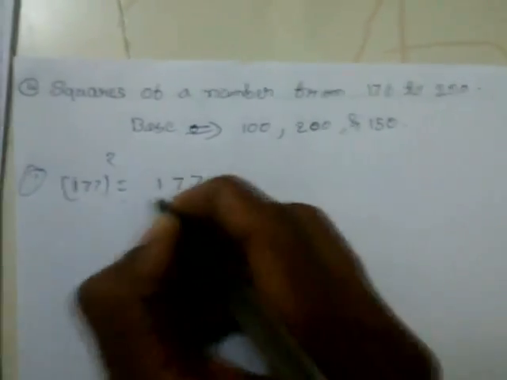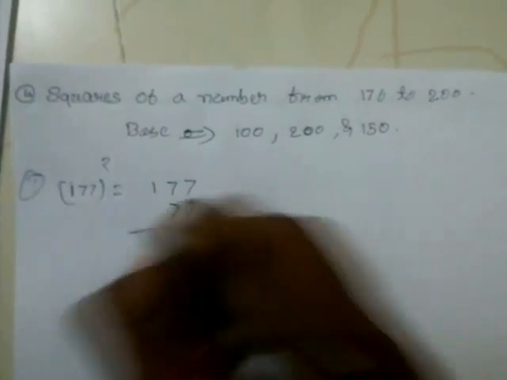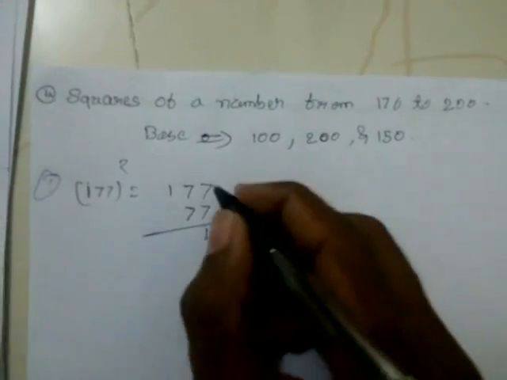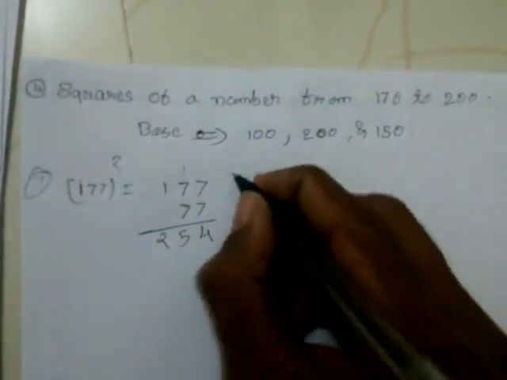So we'll put 177. The difference between 177 and 100 is 77. Add them together, 254.